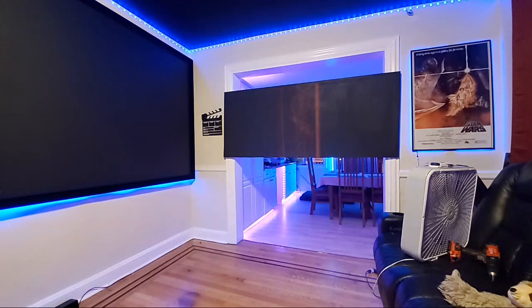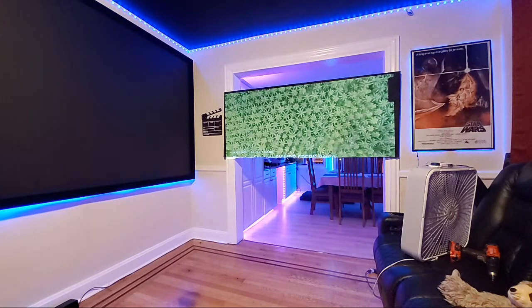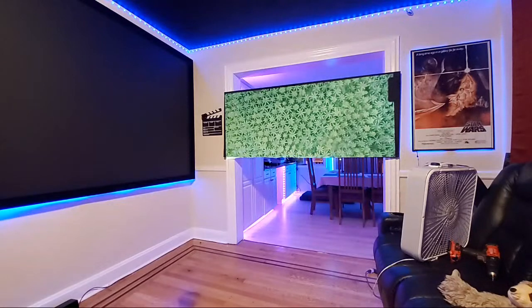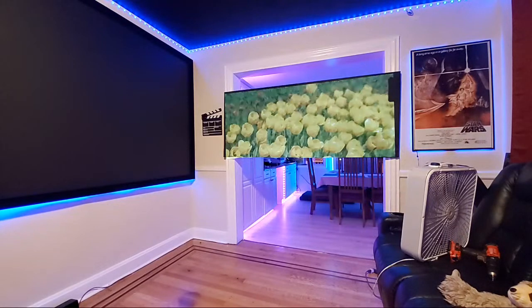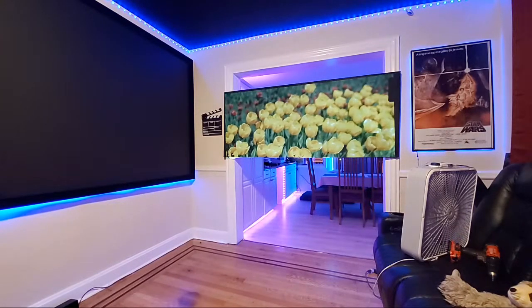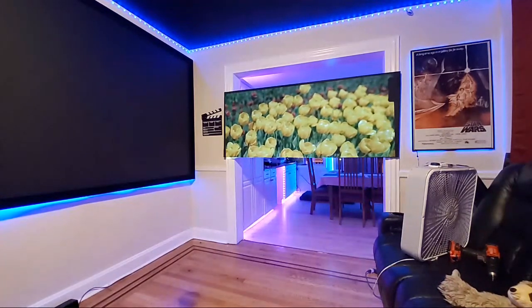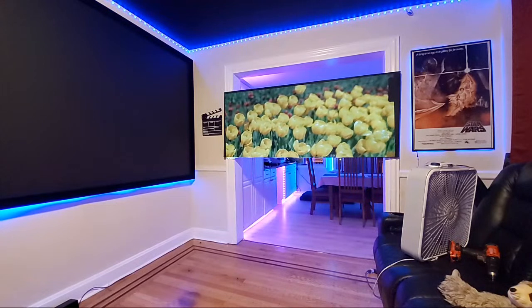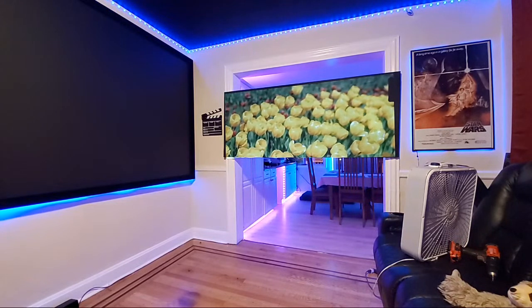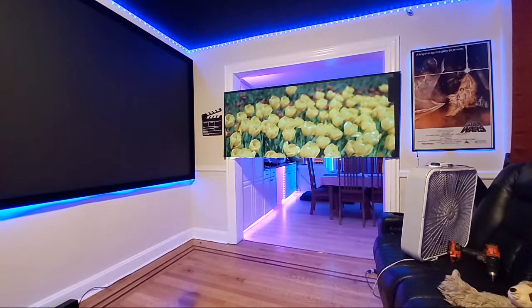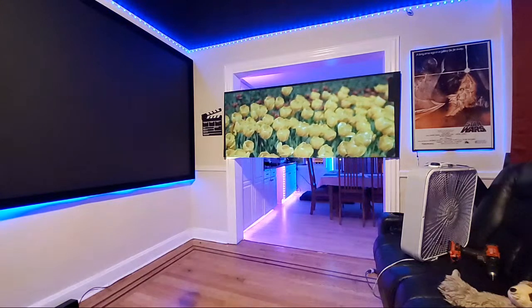All right, here's the last one. So now the screen is fully dried. It won't take long. This screen right here is around 235, and it's an 80-inch at 235.